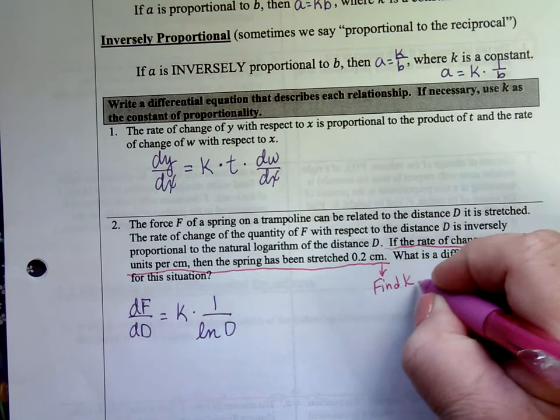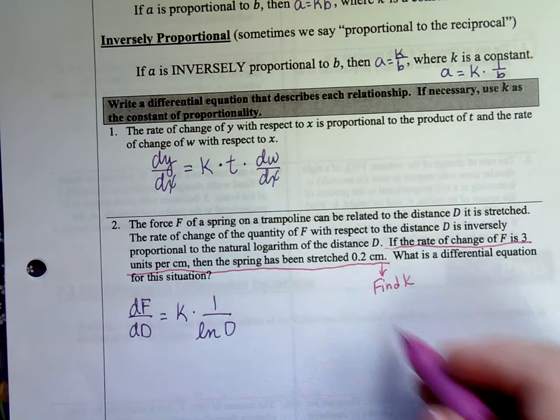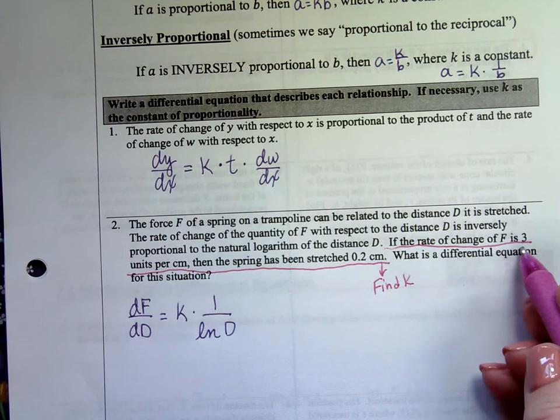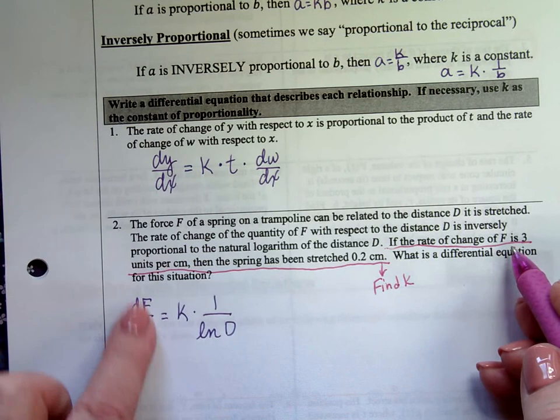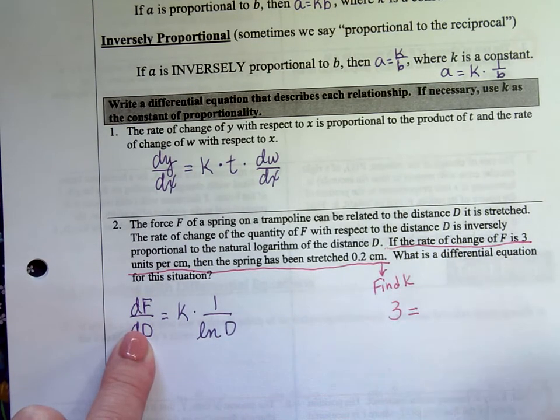What they want you to do, and they're not specifically telling you that, but they gave you enough information so that you can figure out what k actually is. So let's come over here and do this. The rate of change of F is 3 units per centimeter. That's this piece. So you know that that part of your equation is 3. You don't know what k is, you're trying to find it.